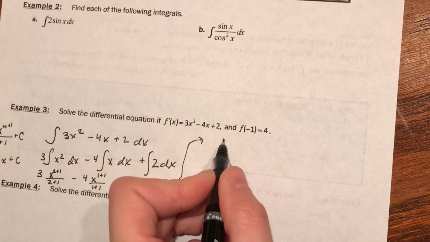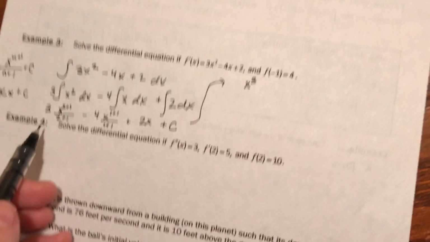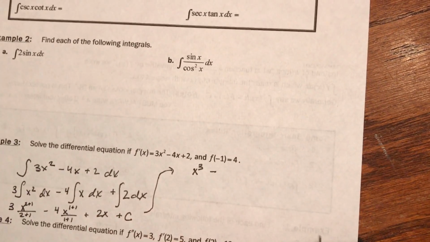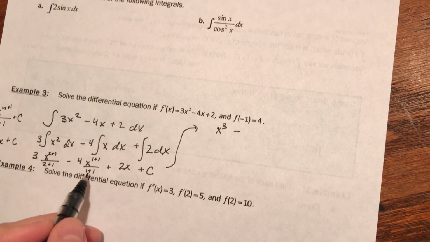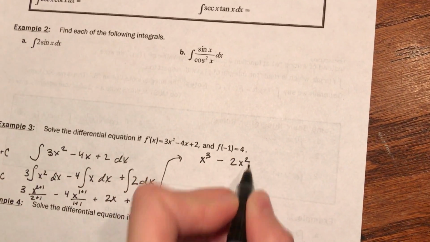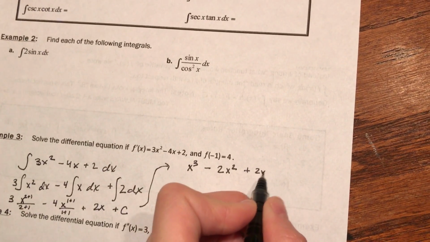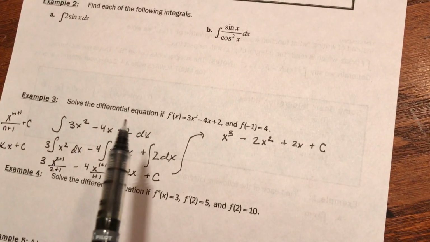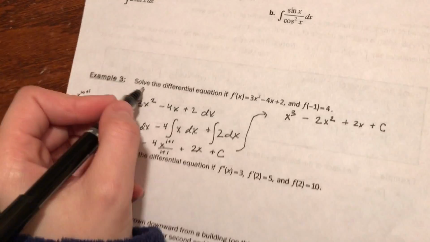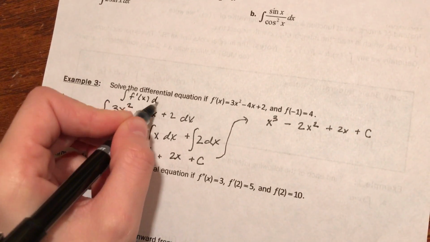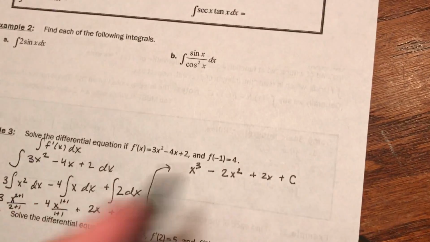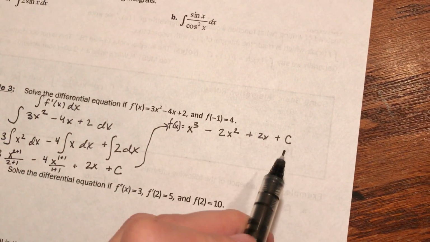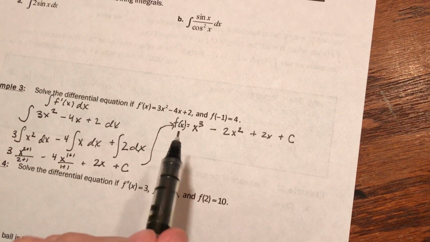All right, so what this gives me is x cubed, and then the 3 and these 3 will cancel. Okay, I've got minus, this is going to be 4 over 2, which is 2x squared, right, plus 2x plus c. Now, I know this equals my original function. If this is the derivative that was inside the integral, and again, we can write it up here, f prime of x dx, right? That means that this, in fact, equals f of x, right, plus c.